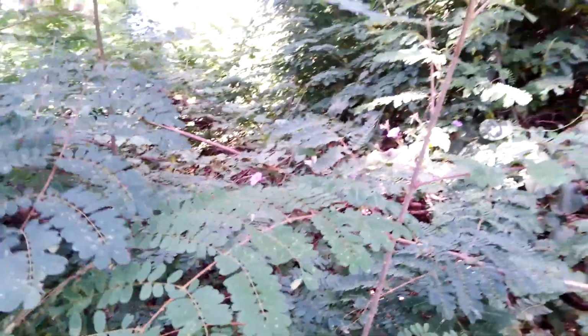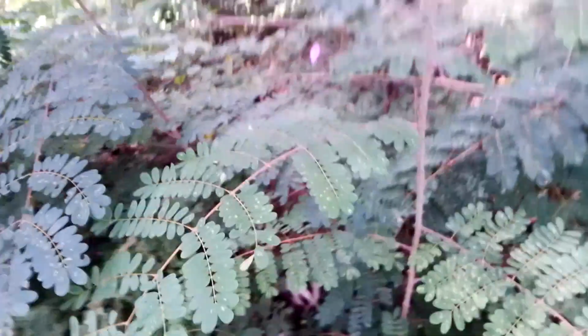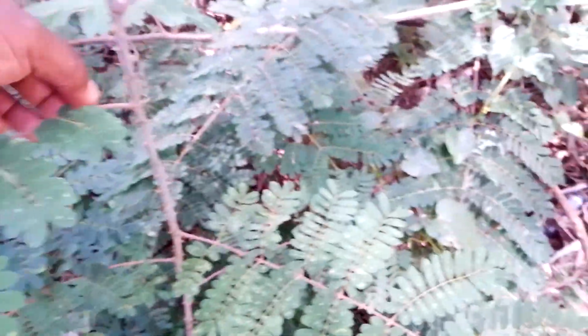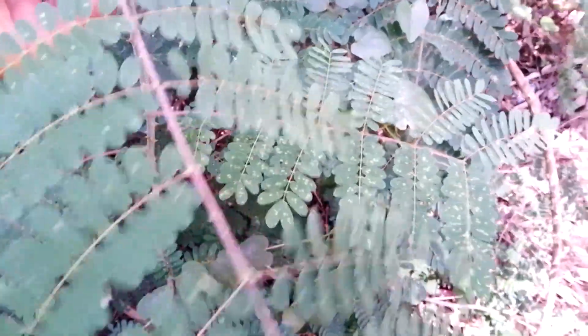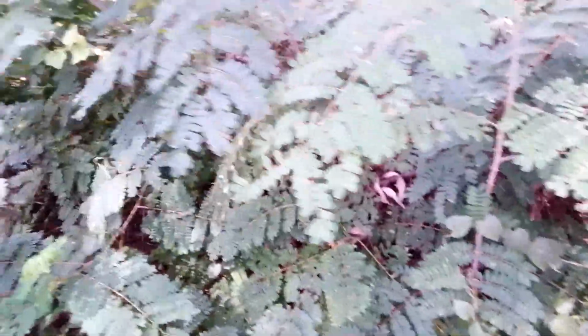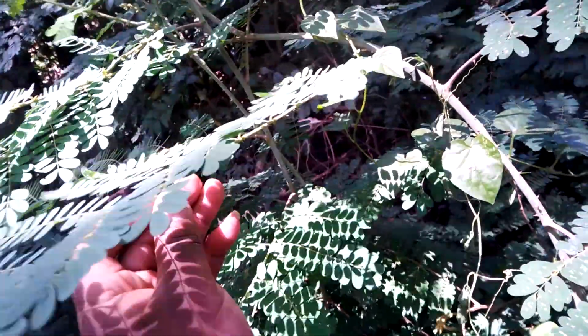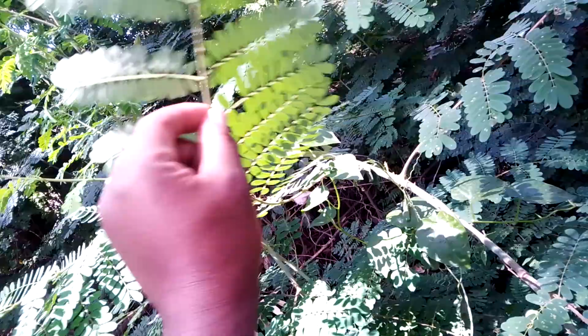As you can see, their leaves are compound. These leaves, as you can see, this is a leaflet, this one. And remember, their branches are thorny. They have some thorns, so you need to handle it with a lot of care. You can see this is a compound leaf. This is what I'm trying to describe. The main petiole is attached to the branch.